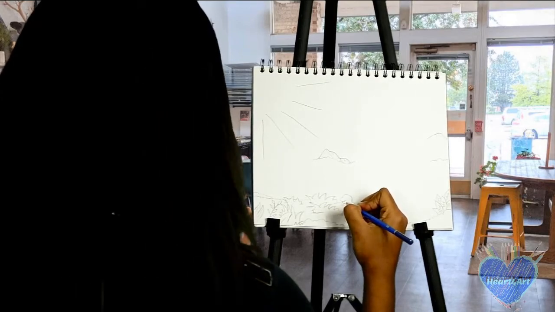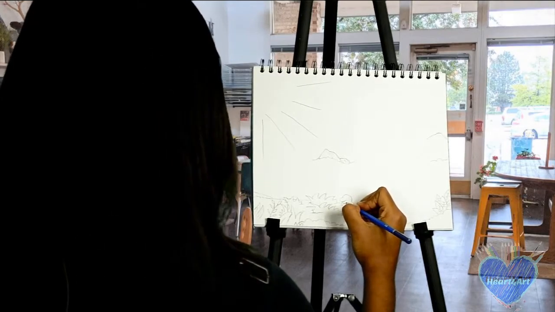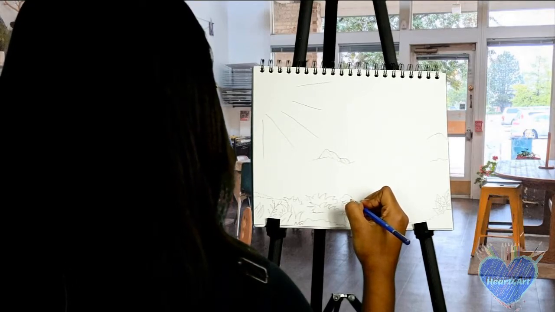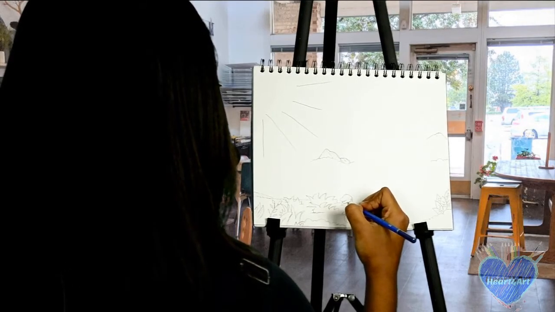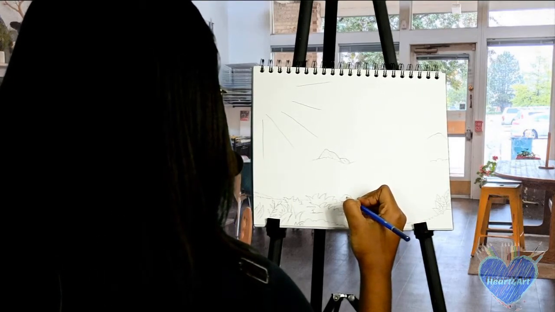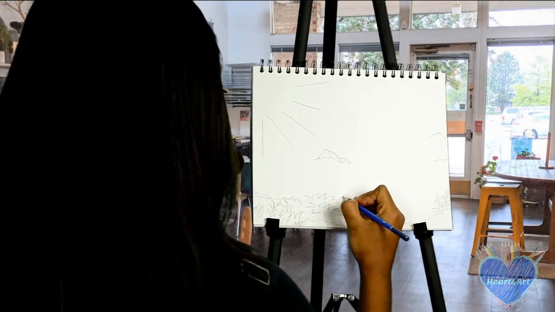Here at the bottom. Kind of representing the jaw part there. And a few details on the face.